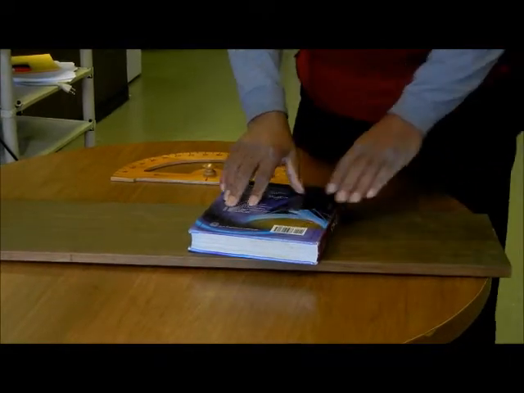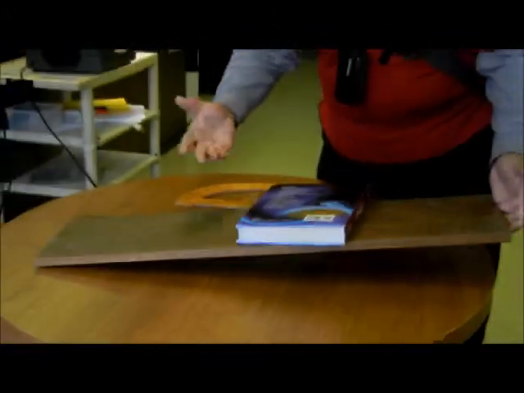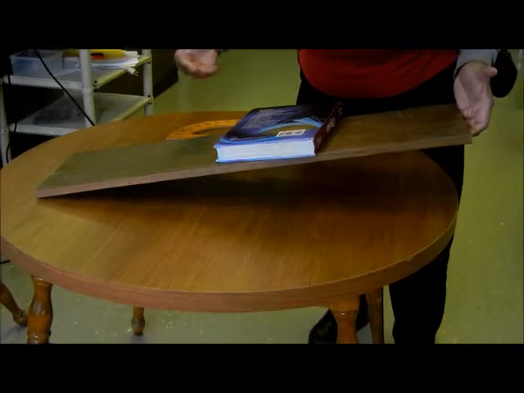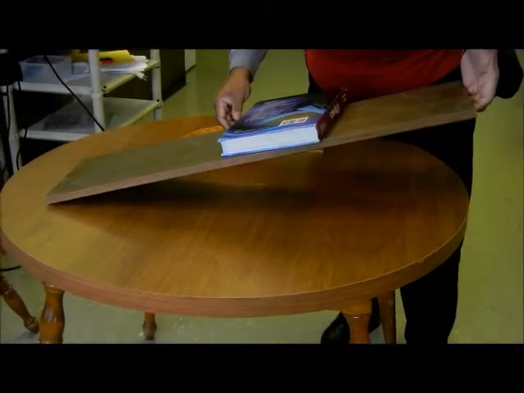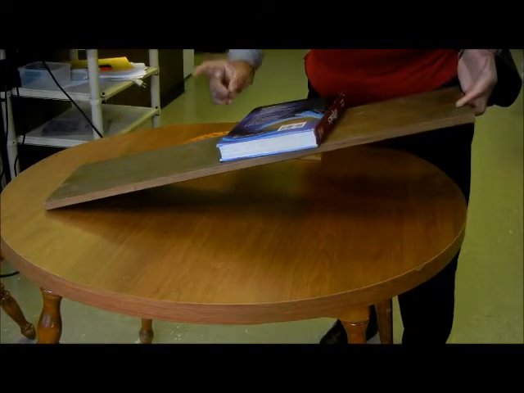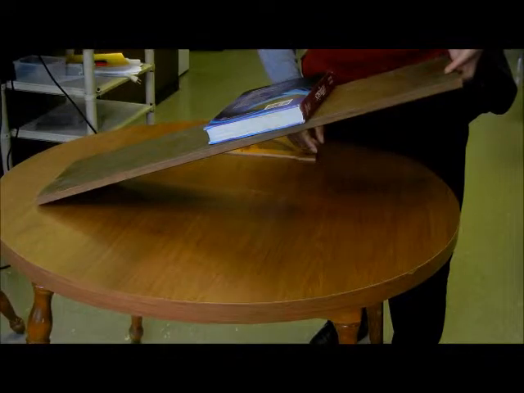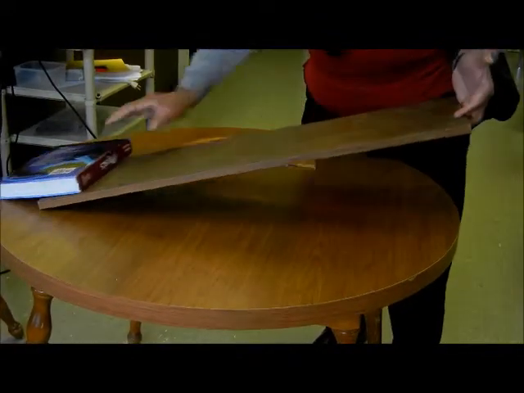Let's look at it again, see what's going on. Gravity is pointing down. As we lift it, gravity is acting down, but it can't make it fall straight down, so it makes it fall along the board, that's the applied force. At some point, as we lift it, the force of static friction is overcome and the book slides down. So this is a very interesting situation.